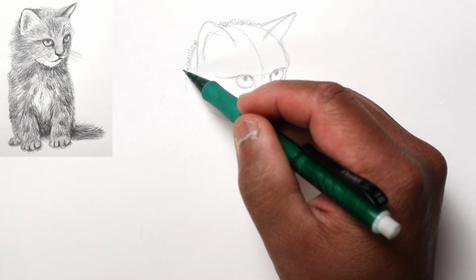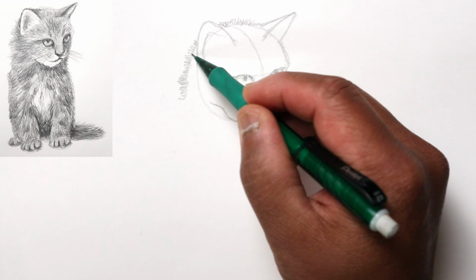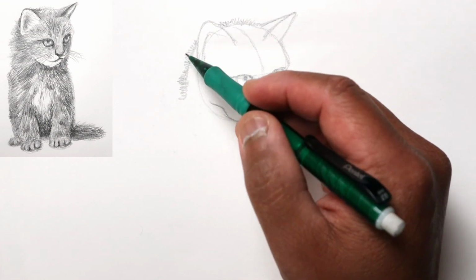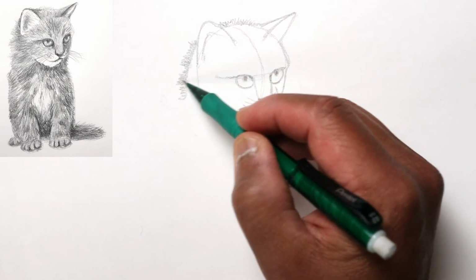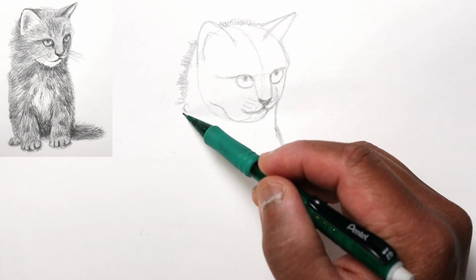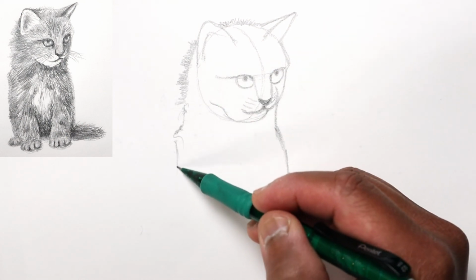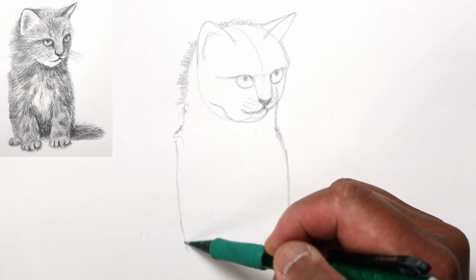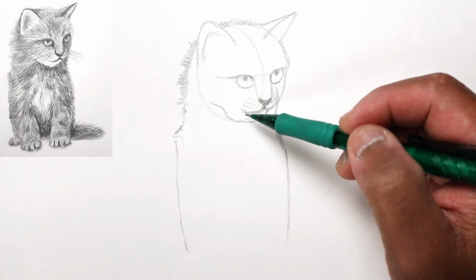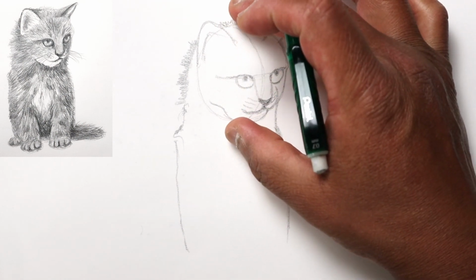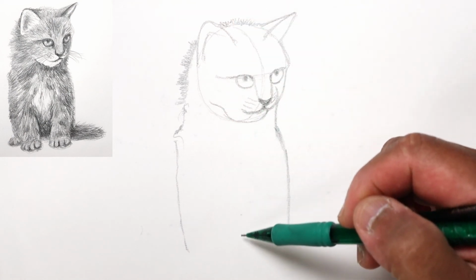We can fix that later. But anyway, I'll just go ahead and kind of start indicating that this line here is not even, but kind of broken up by different clumps of hair that kind of come out. And anyway, let's just keep going down. Let's go straight down this time. So the total height of this kitten is going to be about 2.5 head heights. So here's one head, 2 heads, and a half.